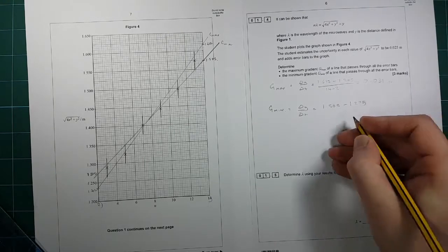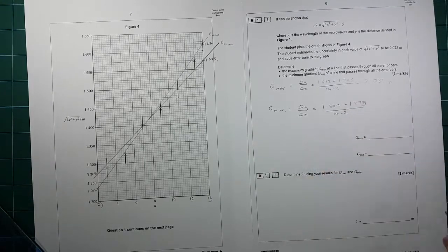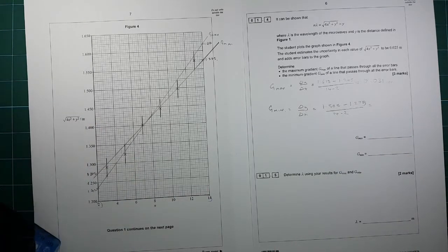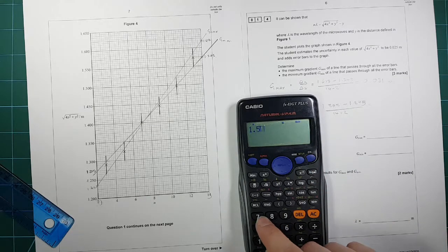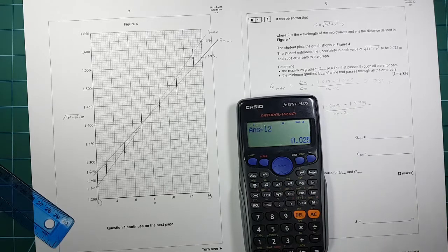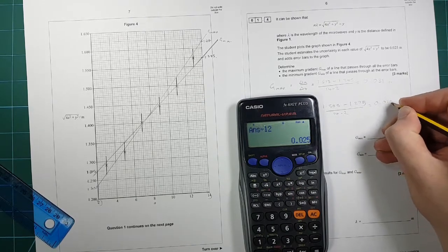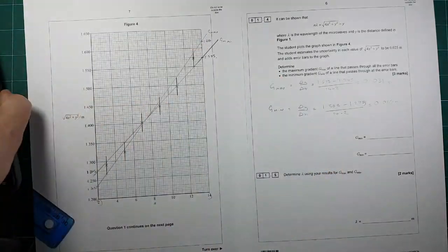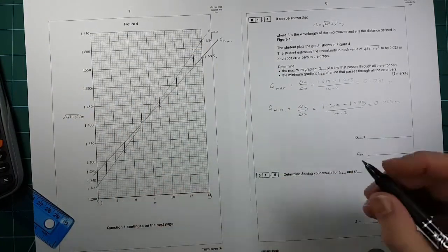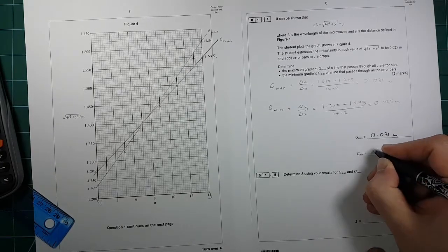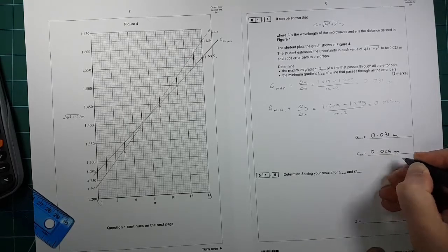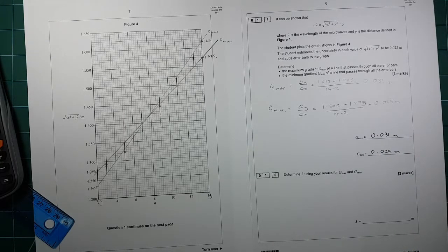So that should be a 5 divided by 14 minus 2. Put that in the calculator, and let's see what we get. Oh, could have done that in my head. 0.025 meters. So these are both to two significant figures. I don't think I could get really more than two significant figures. But I think they accept 2 or 3 significant figures for that one.